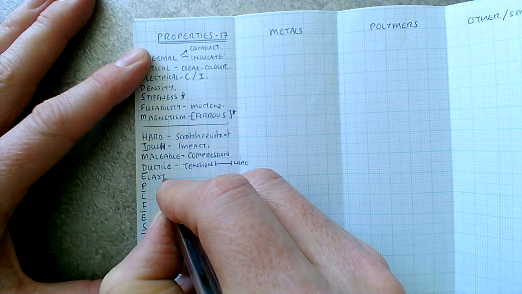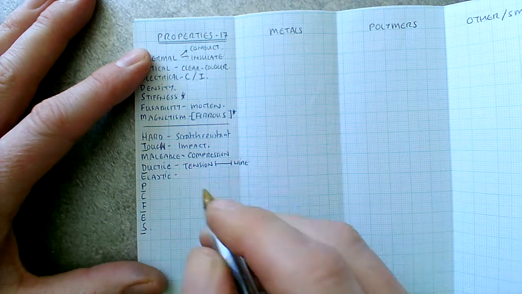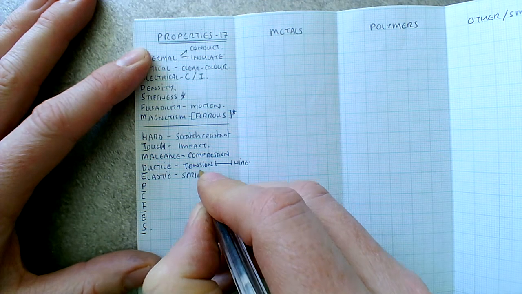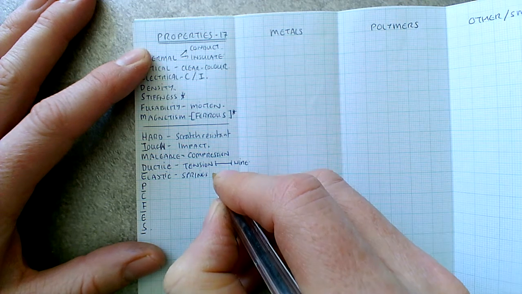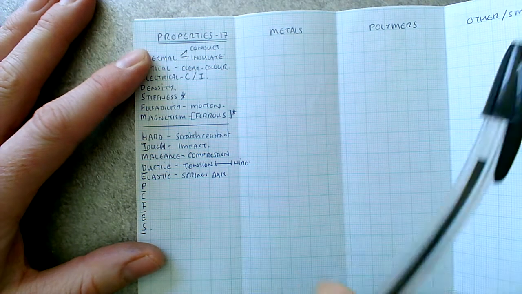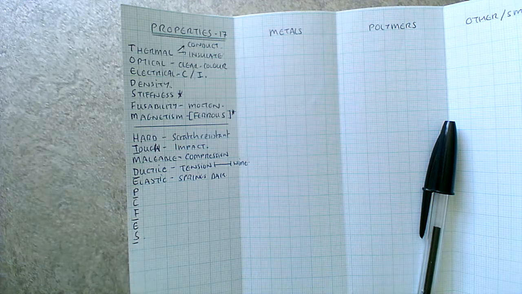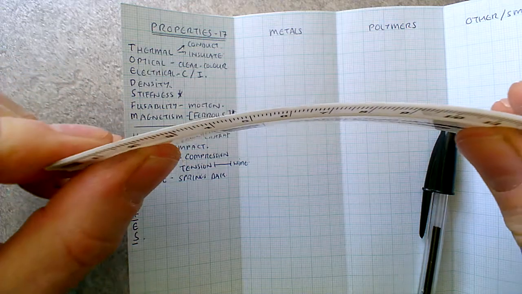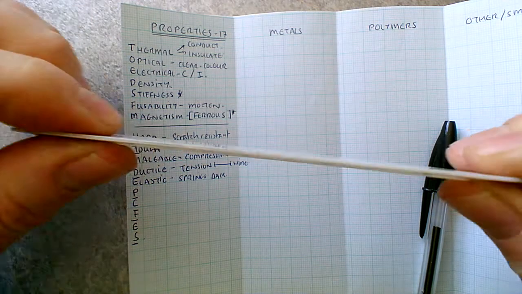Elastic is exactly that. It's something that springs back. Things can have elasticity. It springs back into its shape. Quick example, you've all heard this sound before. A plastic ruler is back into shape. It has good elastic properties.